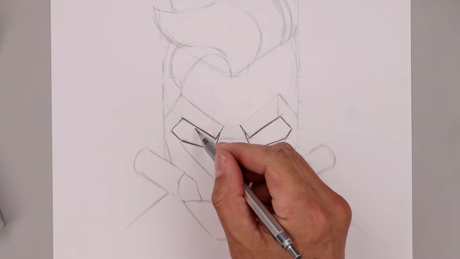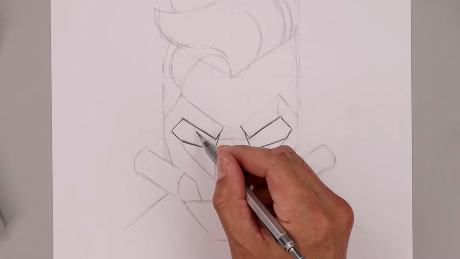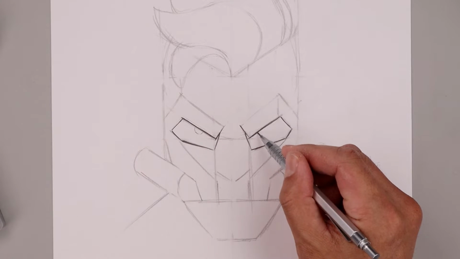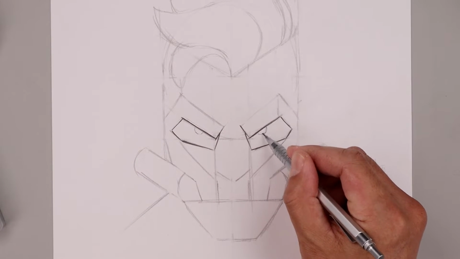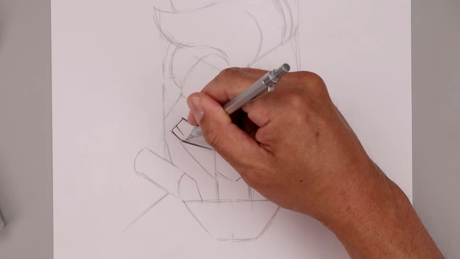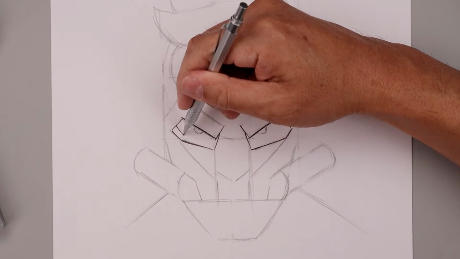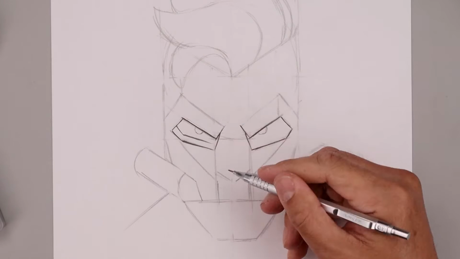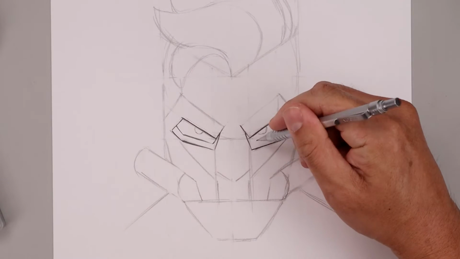Now with the eyes in place, I'm just going to tuck the iris and pupil underneath the brow. On the top. I'm going to add a thick bevel along the outside and bottom. Just tuck that in.